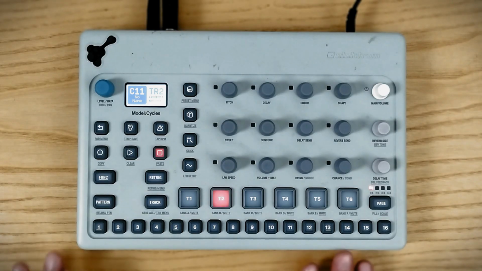We're going to make some drum sounds using the Elektron Model Cycles, an FM groovebox that permits you to make music like this.